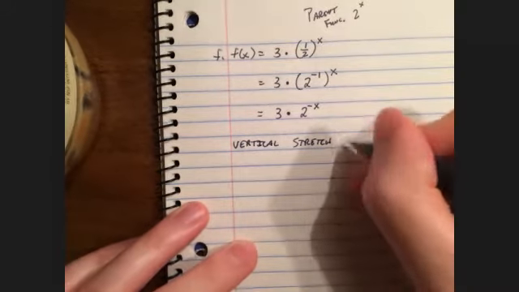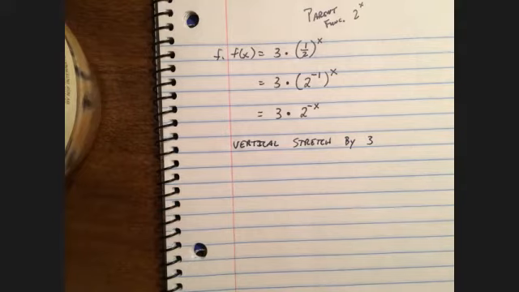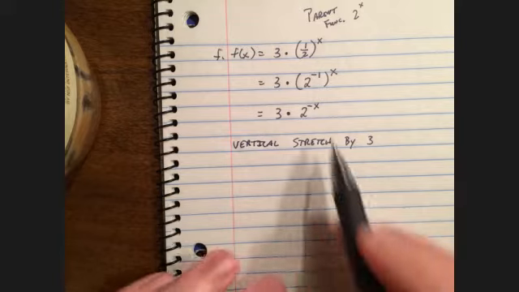Right? By a factor of 3. I'll just say by 3, so by a factor of 3. So if we were going to, you guys like transformation tables, that's where we would take our y values and multiply by 3. We'll do that momentarily.